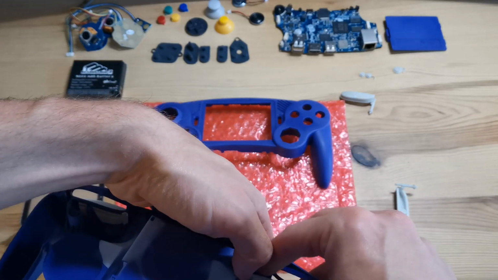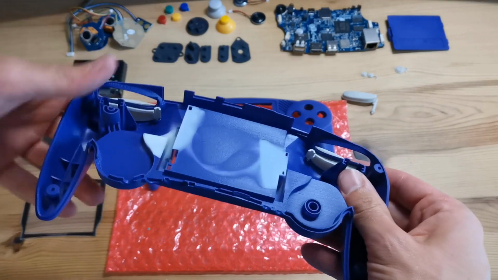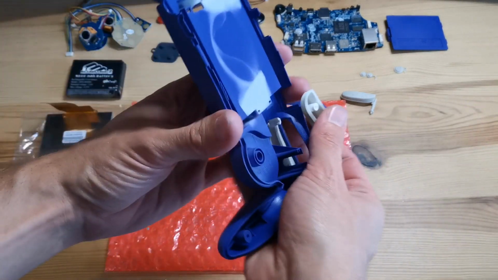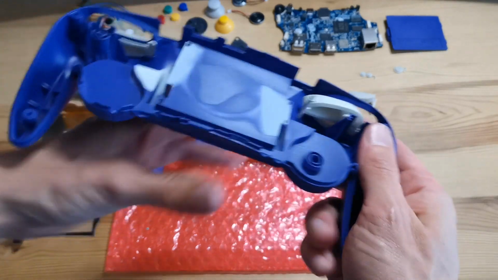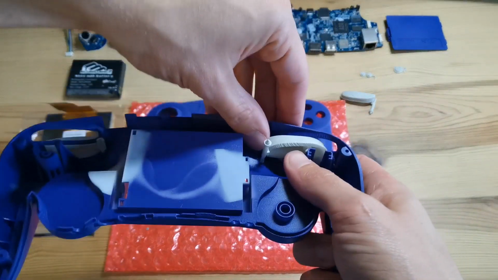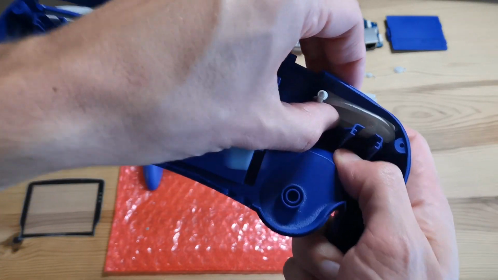So let's insert the R1 button. There we go. And now R2 should go right there. Right.